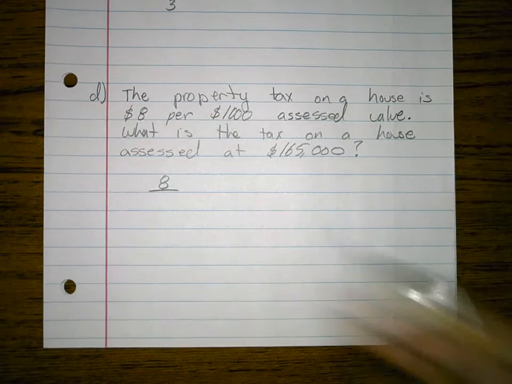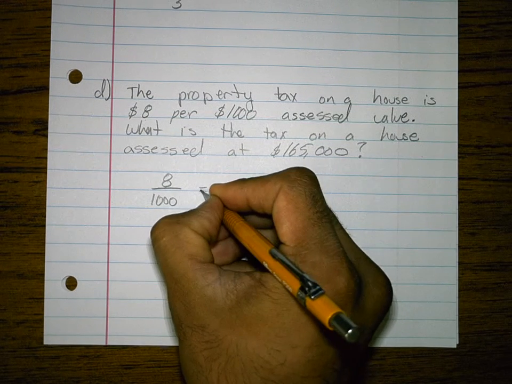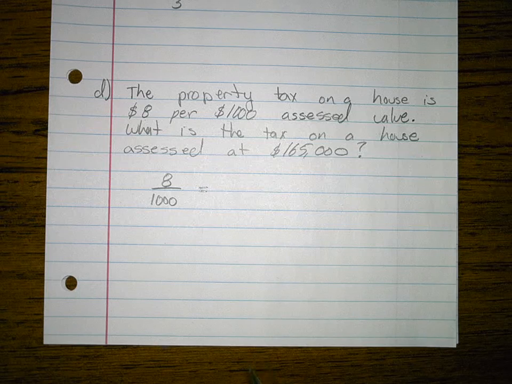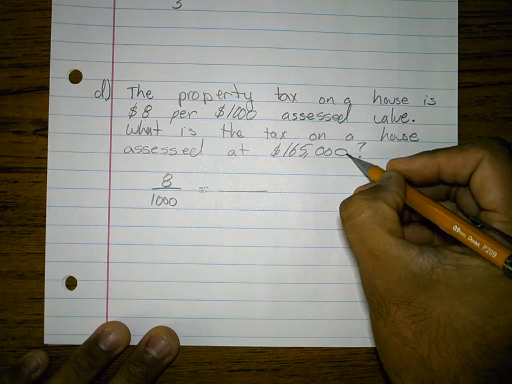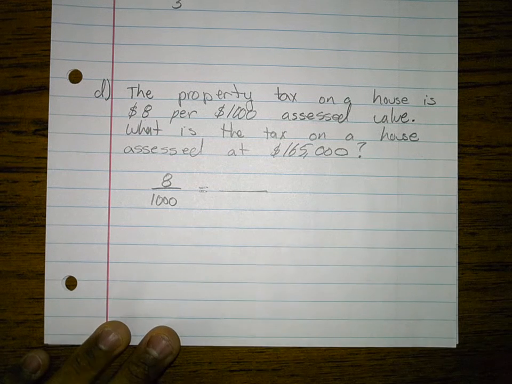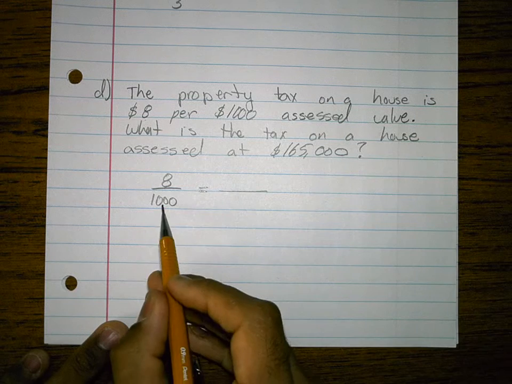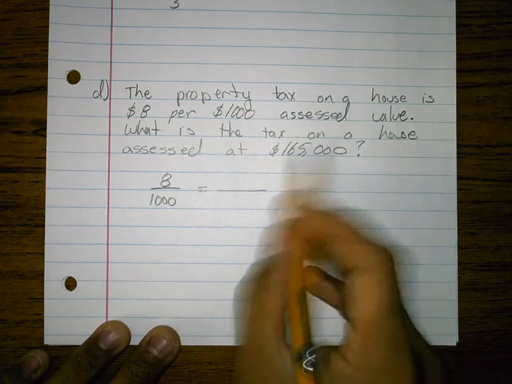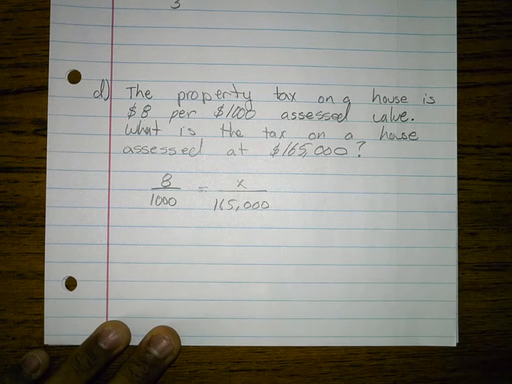Okay, so I could say $8 for every $1,000 in value. Well, what I want to figure out is what would the property tax be on $165,000? Well, what you need to make sure is you keep everything on the same line here. So my denominators are going to be assessed value. So for 1,000, I have to pay $8, and this is the value that I'm trying to figure out. I don't know how much I'm going to have to pay in taxes. Okay, so I set up a proportion.